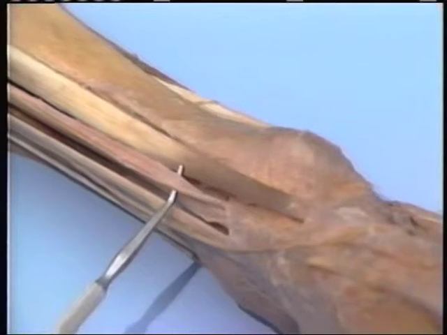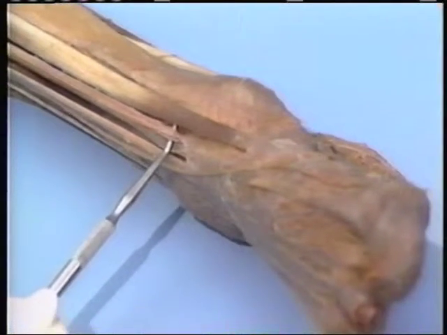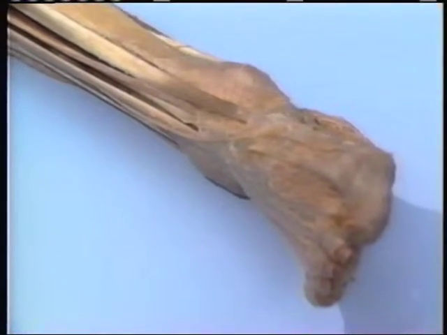Branches of the anterior tibial artery furnish blood to the ankle region before it enters the foot as the dorsalis pedis artery.